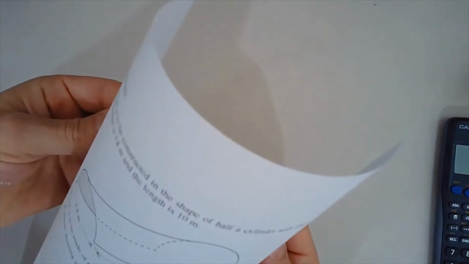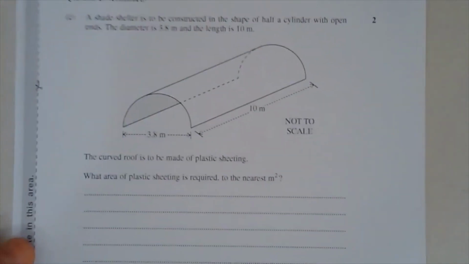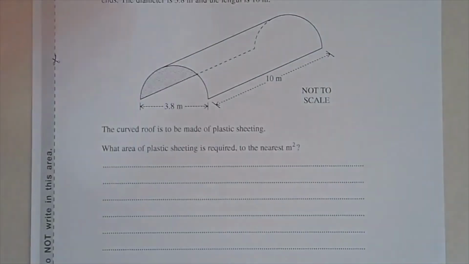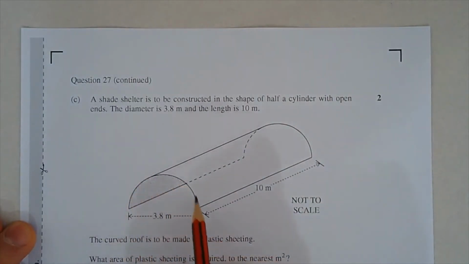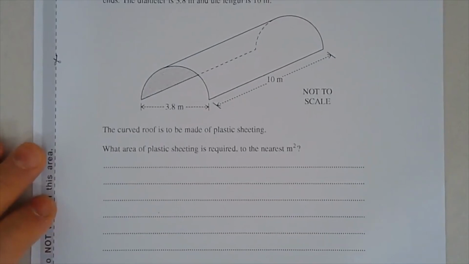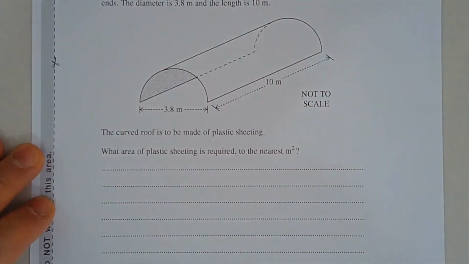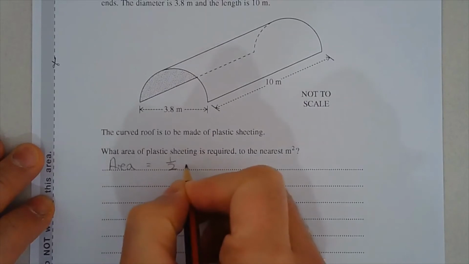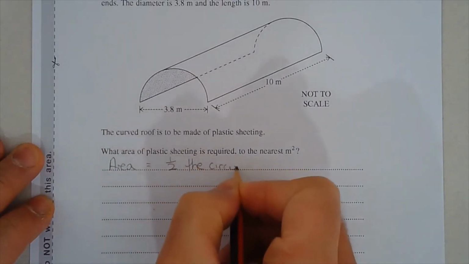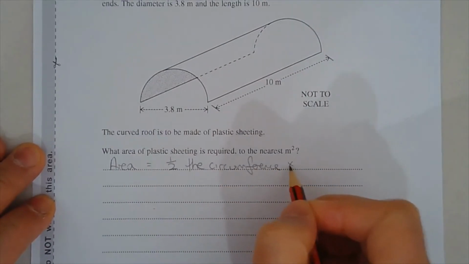Okay, if I was to take this piece of paper and roll it into a half cylinder, you're talking about something that looks like this. Now, if you were to flatten this piece of paper back out, you get a rectangle shape. Now, the width of this rectangle is in fact equal to half the circumference of this circle. So the area of this rectangle is equal to half the circumference of the circle multiplied by the length.